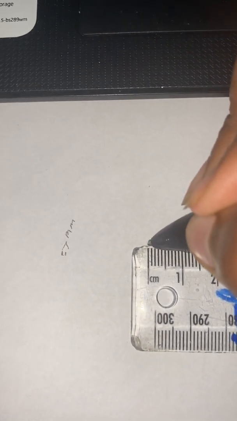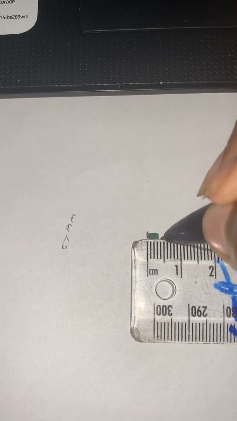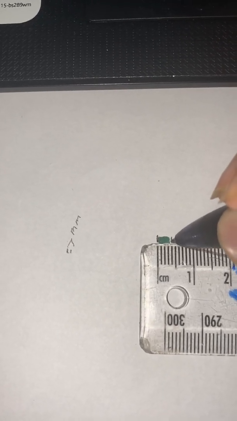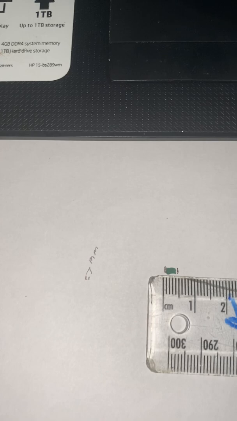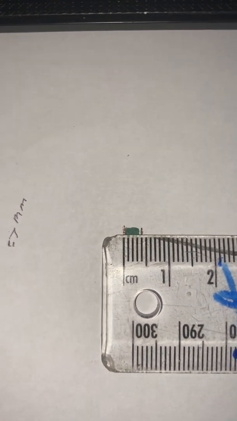Okay, as you can see, it is a little bit more challenging to work with millimeters because it's so tiny. Now, I marked it. So let's take a better look at this. Making sure it's exactly at 0. And as you can see, it's 1, 2, 3, and a little bit less than 3 millimeters.